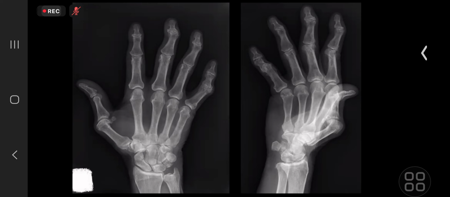There's also loss of joint space in the distal interphalangeal joints of the middle finger, ring finger, and the little finger. And the deformity of the thumb appears to be degenerative. So I think this patient is likely to have osteoarthritis, but I'd like to compare with any old imaging to see whether these findings are acute. And I'd also like to know how the patient has presented with their clinical presentation.